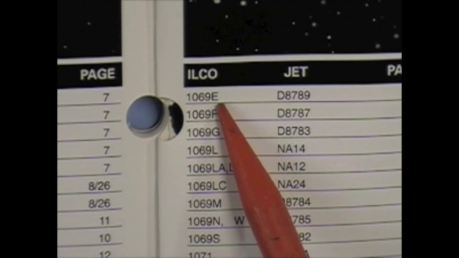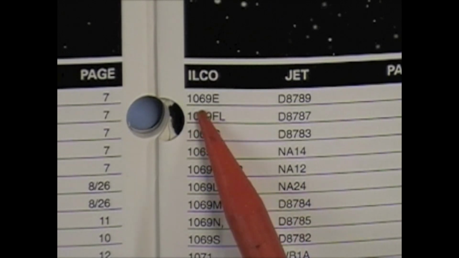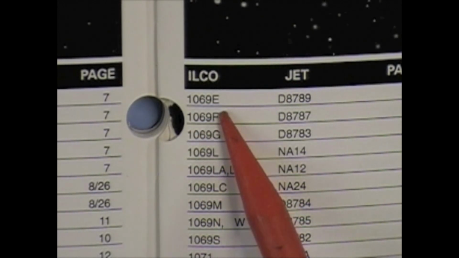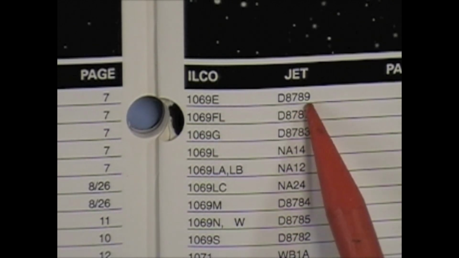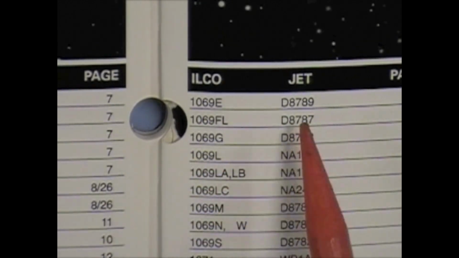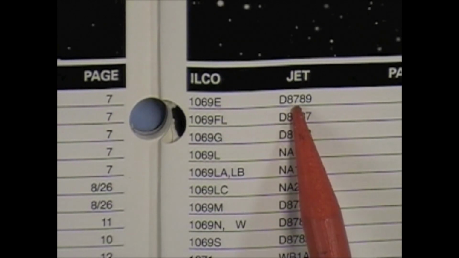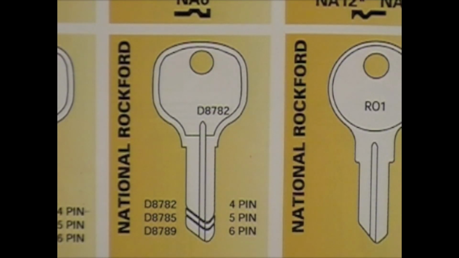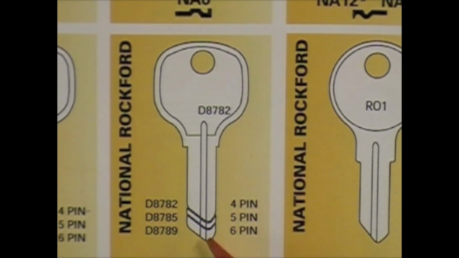We can be pretty assured that that's probably going to be an ILCO number because it's 4 numbers followed by a letter. So if we look in the ILCO to JET cross-reference, we can see that that converts to a D8789, and it's on page 14. So if we turn to page 14 in the book, we can find the key blank, and it's number D8789.